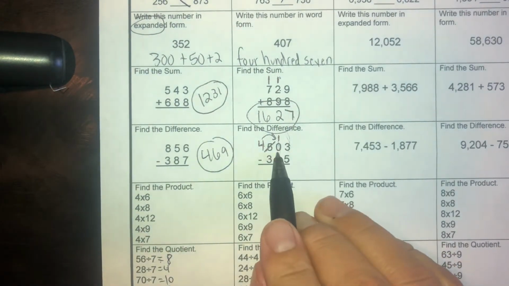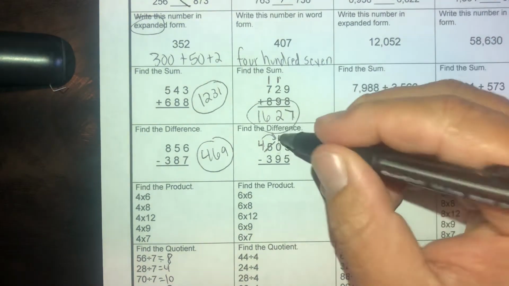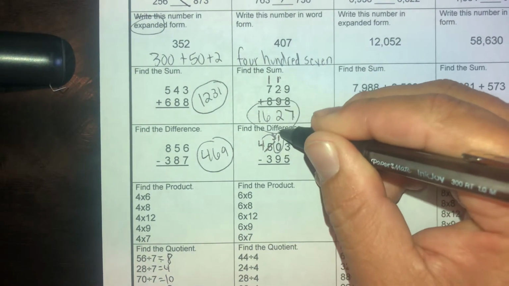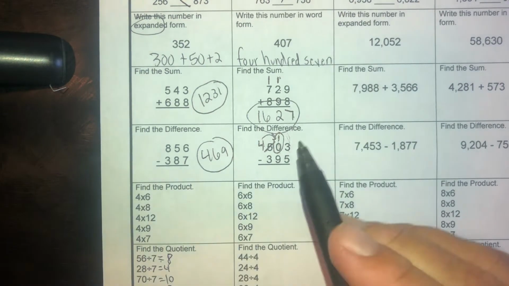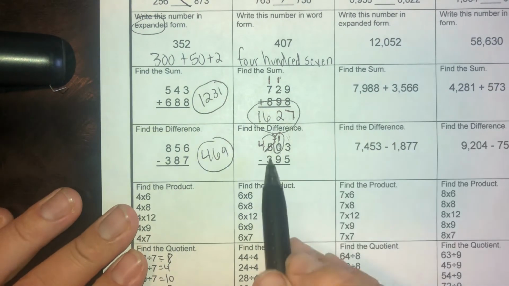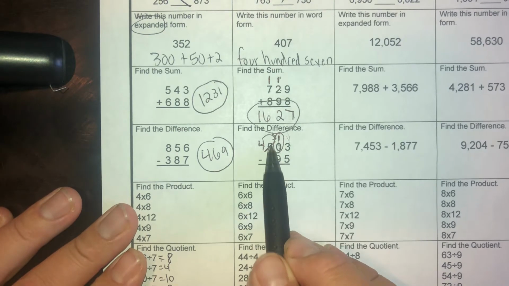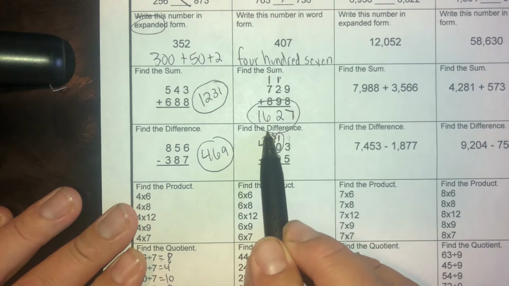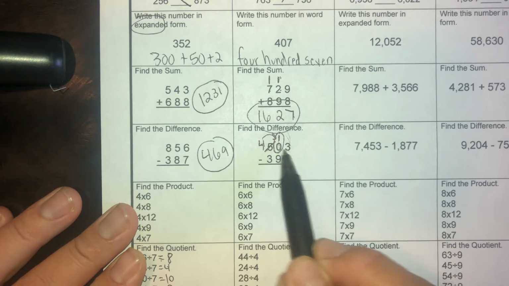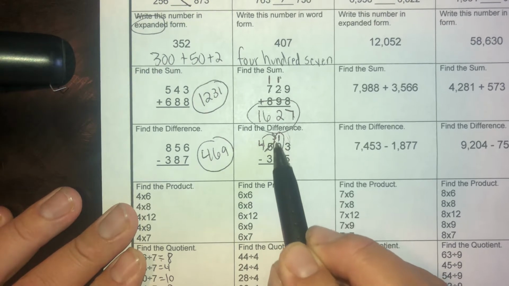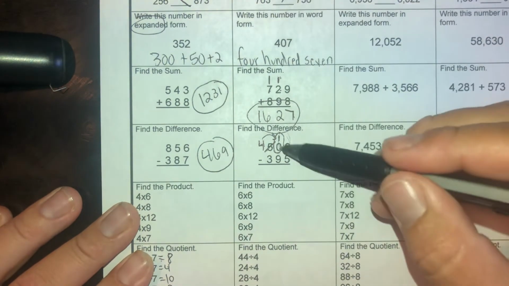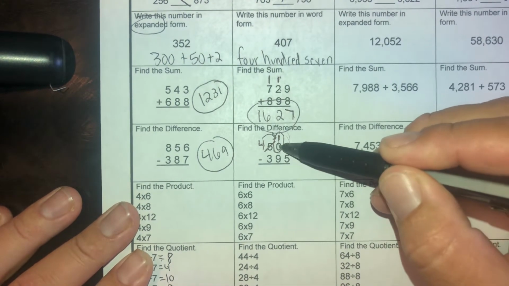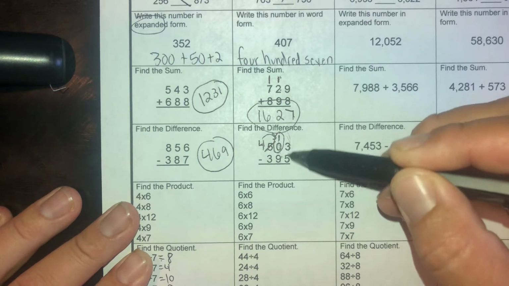Now, instead of 0 tens, I have 10 tens, which is 100. So look, I borrowed 100 because I made that 5 into a 4, and I brought it over here. Now, instead of 0 tens, I have 10 tens. Okay, so now I can take away 9 tens from 10 tens, but I still have a problem over here.